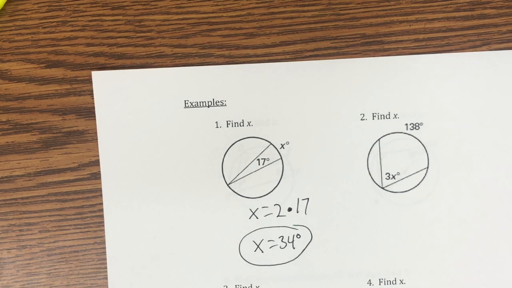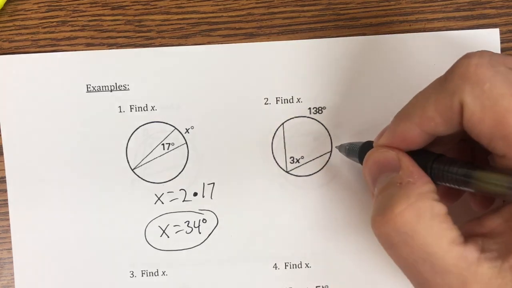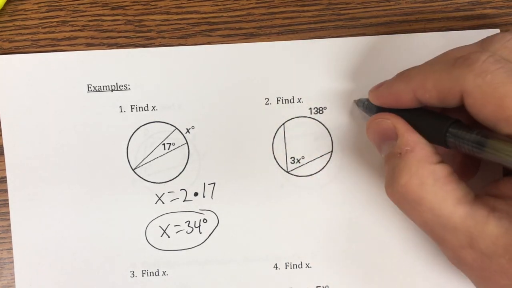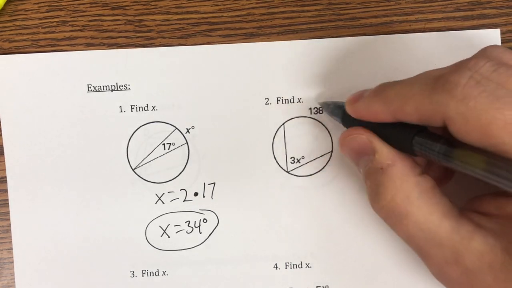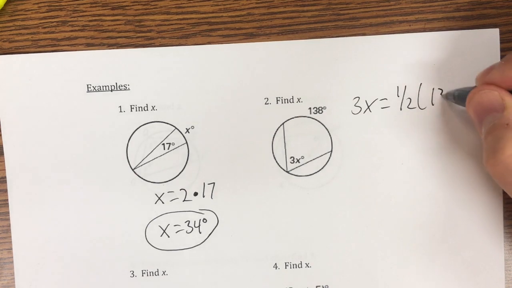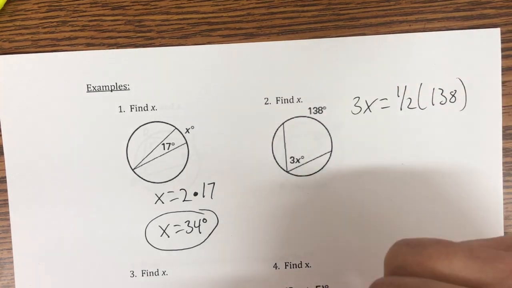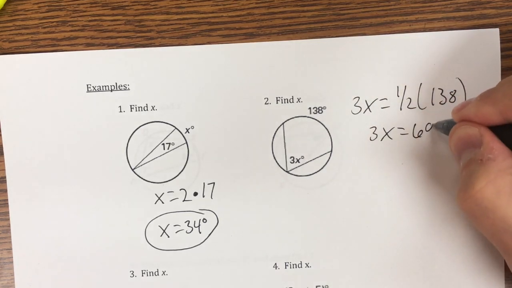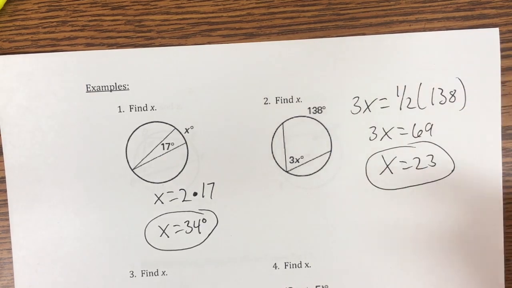Now the next one, when I take a look again, I have an inscribed angle. And when I set this equation up, I would say that the angle, 3x, is equal to 1/2 the measure of its intercepted arc, which is 138. Now to solve this one, I can take 1/2 times 138, which is 69. So 3x equals 69, divide by 3, and x is 23.